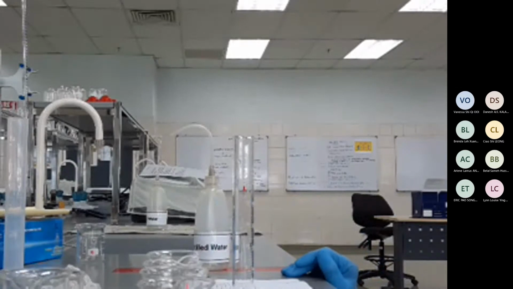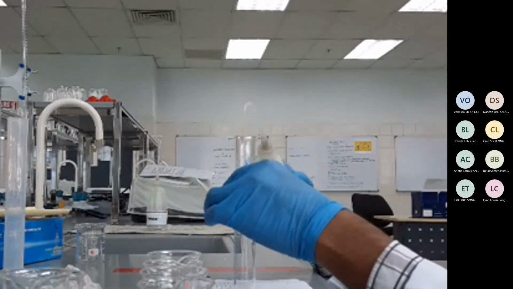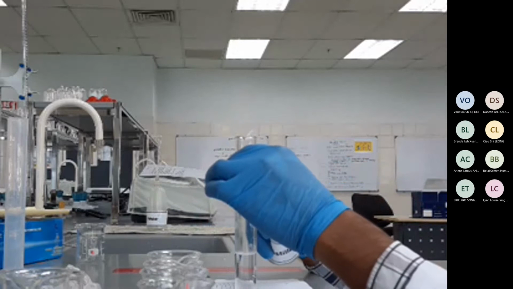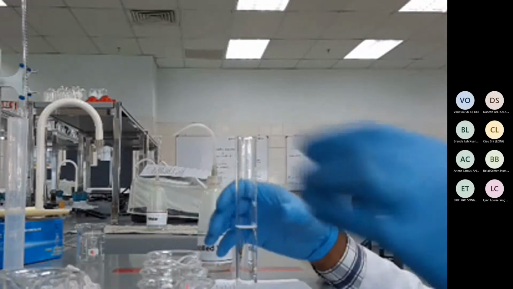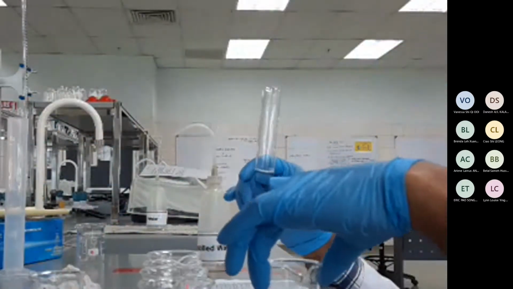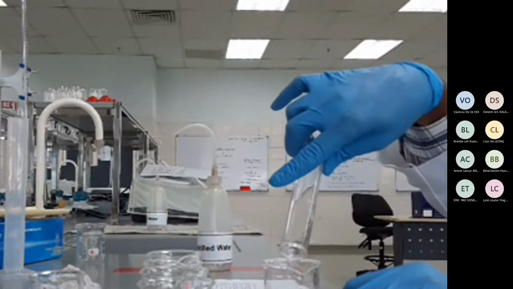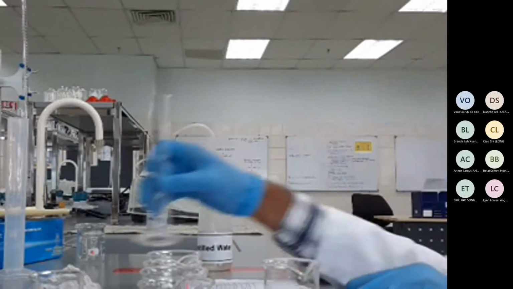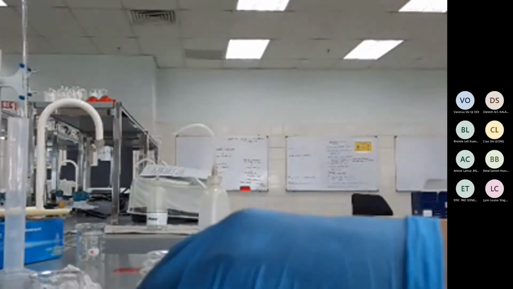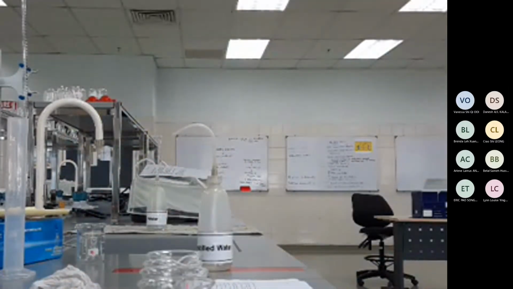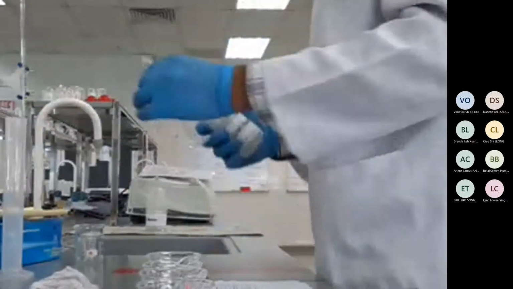I have added the same amount of water for all, and then I need to add 20 milliliters for E. I will use the same measuring cylinder to measure 20 milliliters for E. The work with this measuring cylinder is done. For F, I need to add only 5 milliliters of water, so I will use the small measuring cylinder.